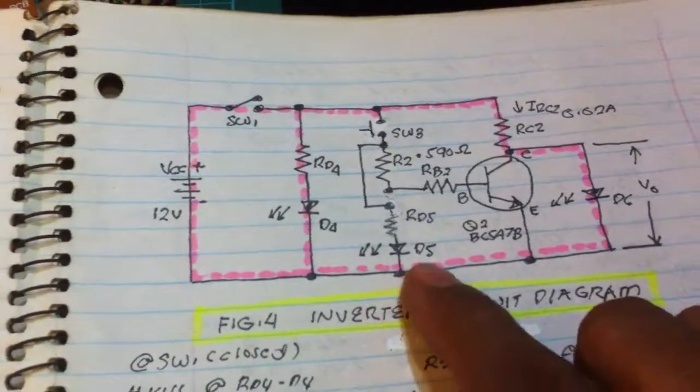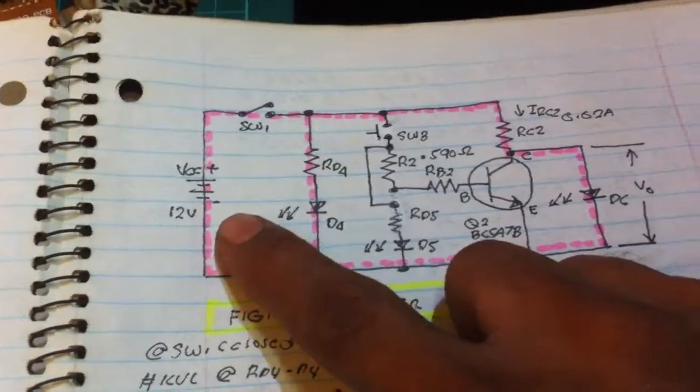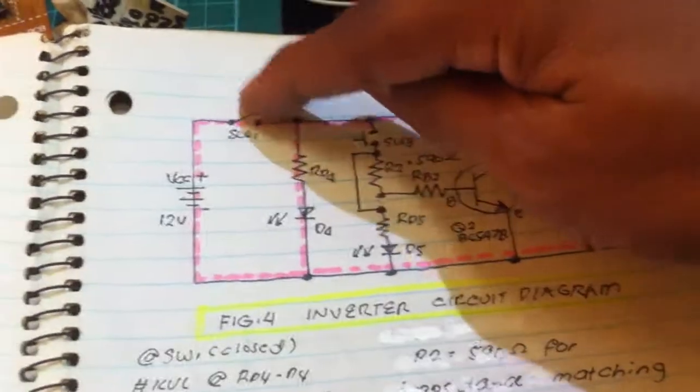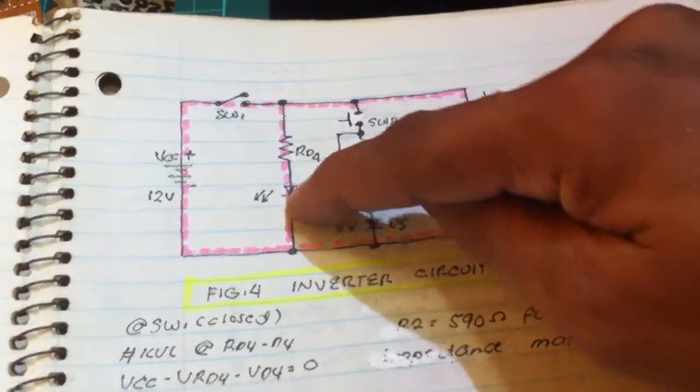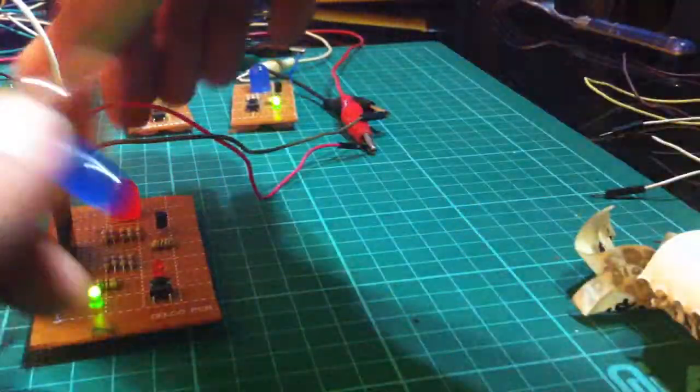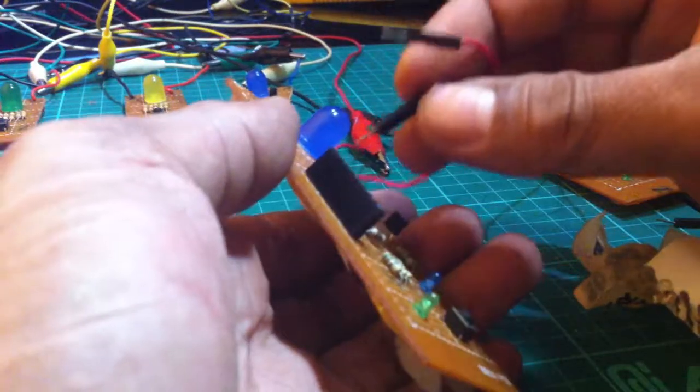So let us make this buffer circuit. We have now here the transistor. Upon closing the switch, current flows to the LED. So let us first construct this inverter gate. Okay, let us put the power supply.